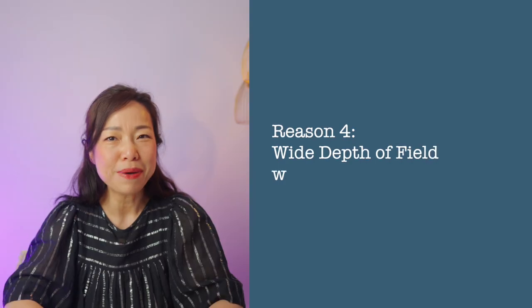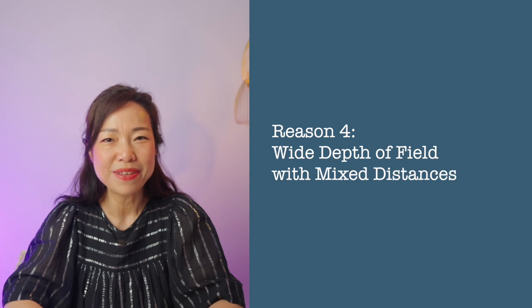The fourth reason impacts your epic landscape shots. When you have compelling foreground elements just a few feet away and breathtaking mountains in the distance, even f11 or f13 might not deliver front-to-back sharpness. Check out this photo I took in Hawaii recently, where the composition includes foreground succulent plants and faraway scenes. Even using f13, I still wouldn't be able to get everything in the frame tack sharp.